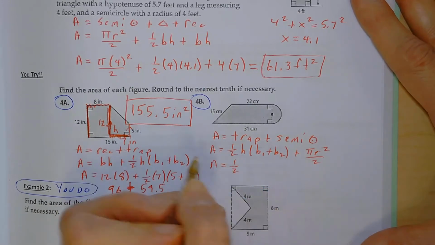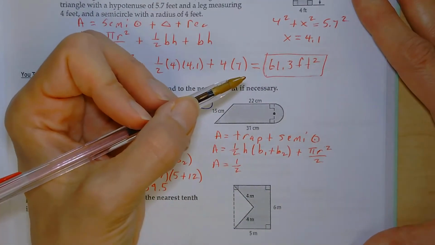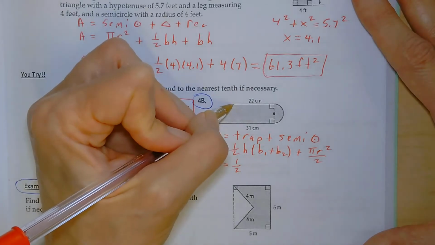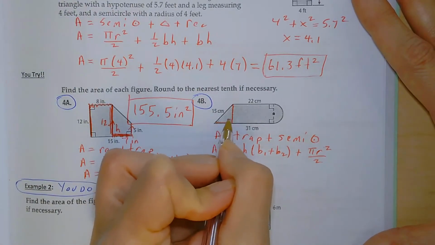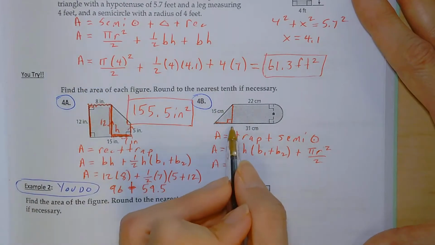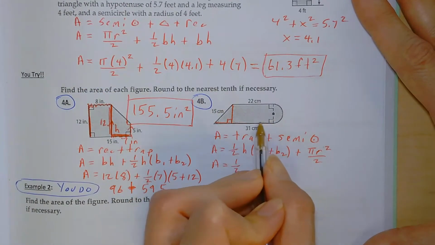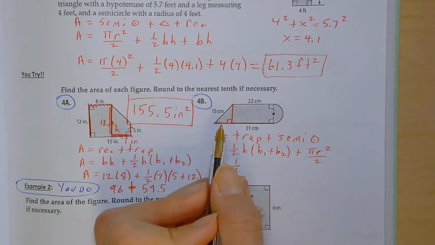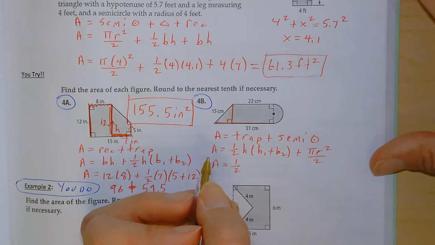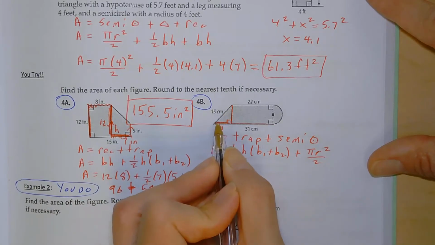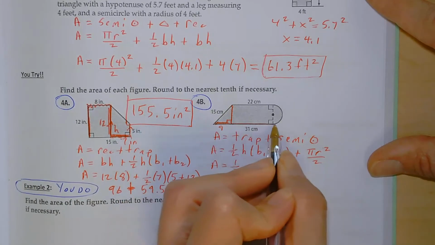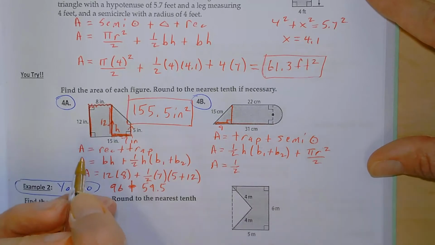Area is 1/2. Now, the height, we got to find this. So what's going to happen is we are going to have to come over here and use this triangle to get our height. Okay, so if from here to here is 31, we're going to be doing 31 minus 22 to get 9 right here for this piece, because this whole thing is 31, but this part's 22, so that makes this 9.